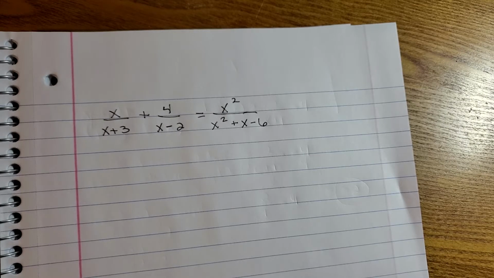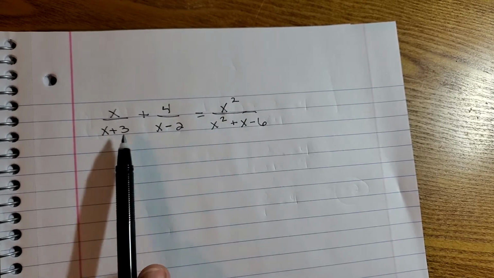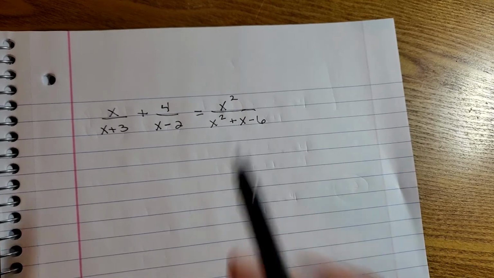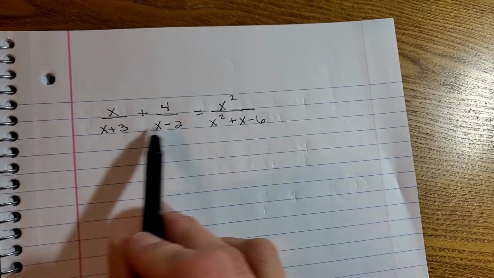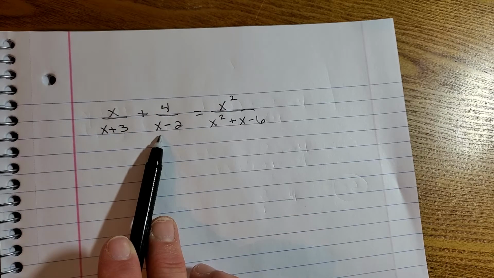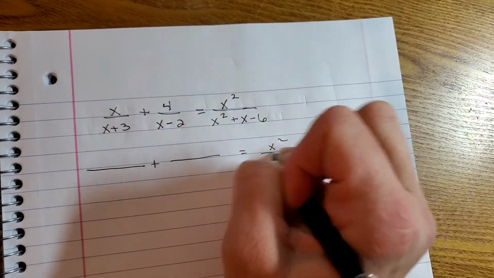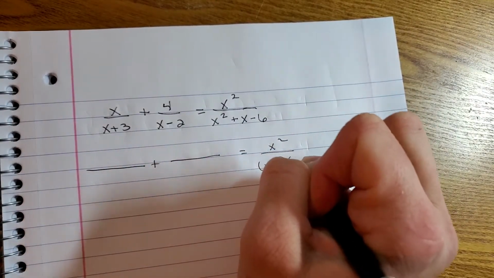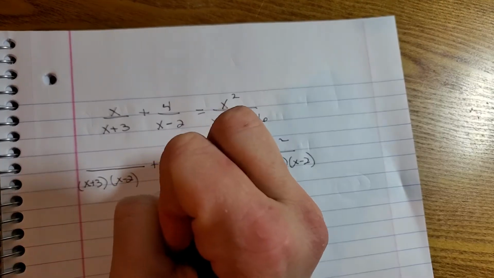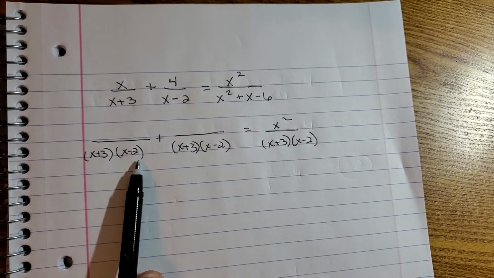Now, what I have to do here is I have to solve for x. So I want to look to see if there are any patterns. And the first thing I'm going to notice is that 3 minus 2 is 1, and 3 times -2 is -6. So this is actually a common denominator of these two. So now what I need to do is get these to have the same common denominator. So I'm going to rewrite this. And I'm going to factor this one out to be these two. Okay, so all I did was trying to get the common denominator here, which is this.